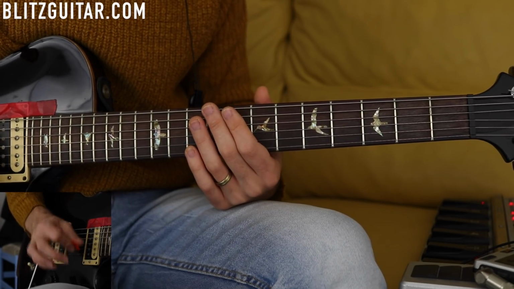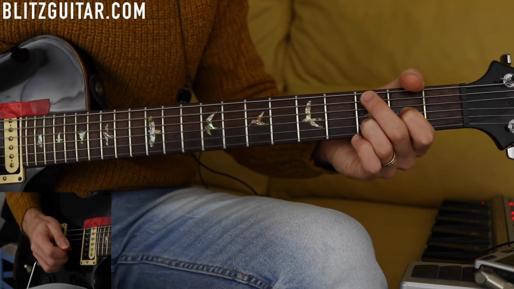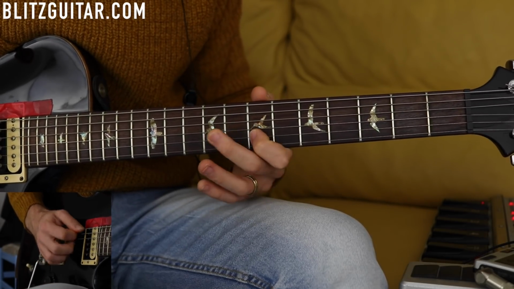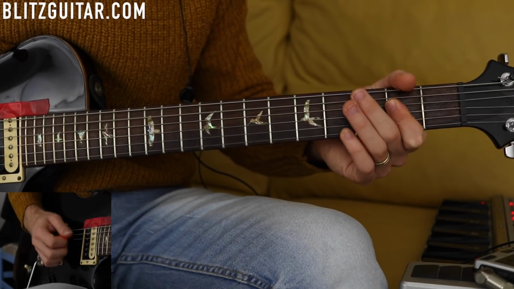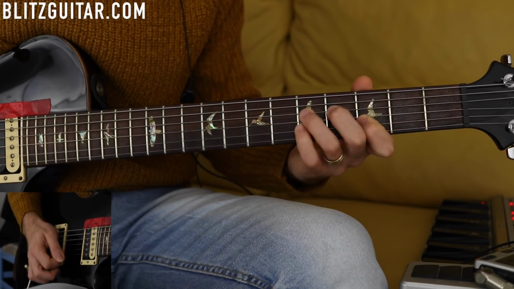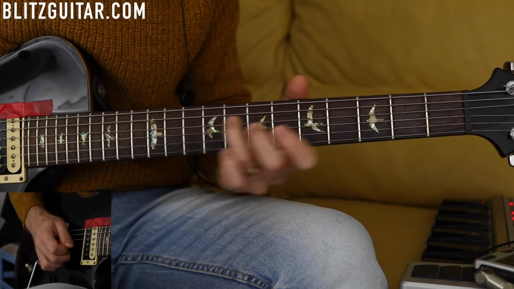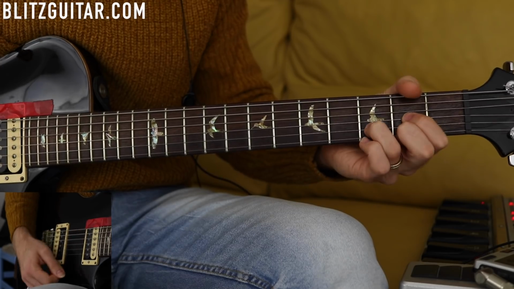Now there's also a B section, which is a little bit more challenging. I play a D chord, A, B minor, and a G.